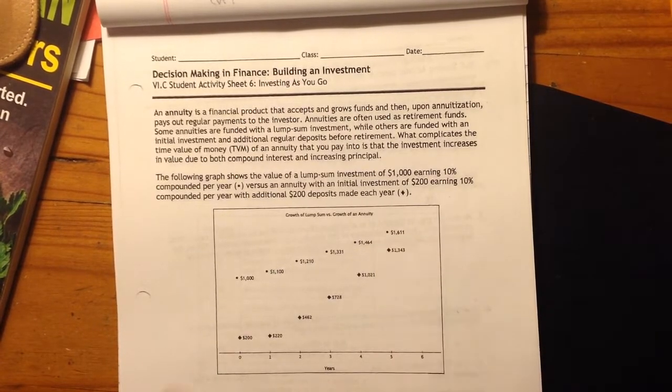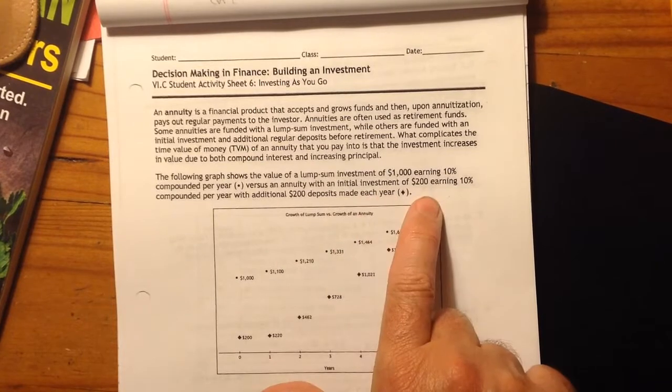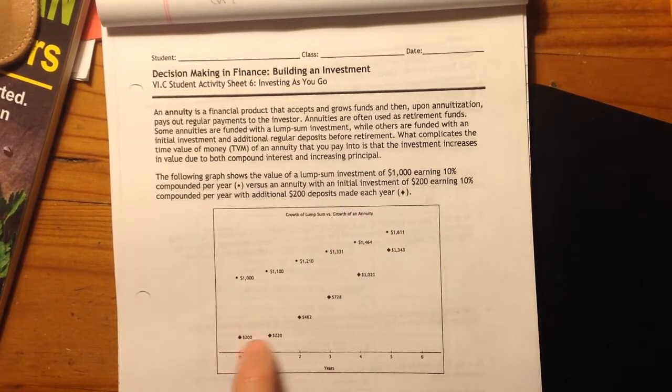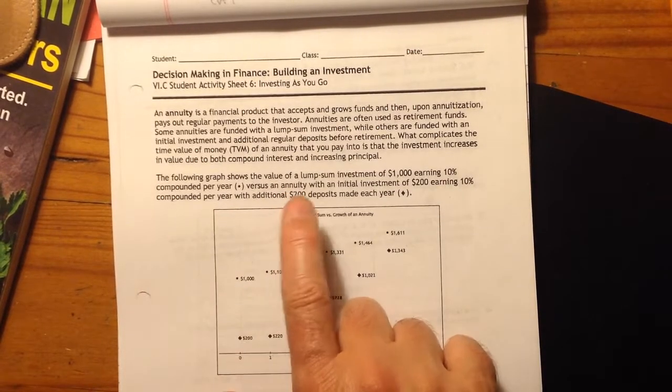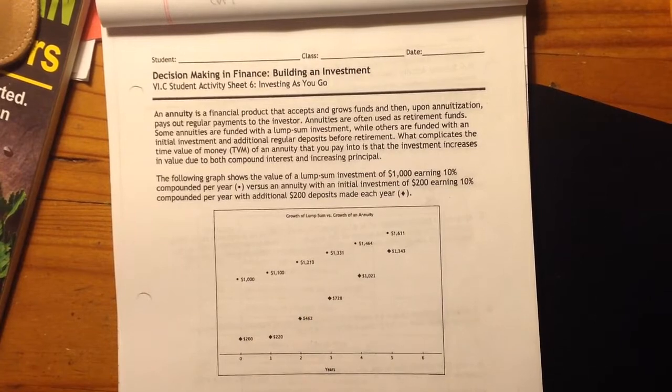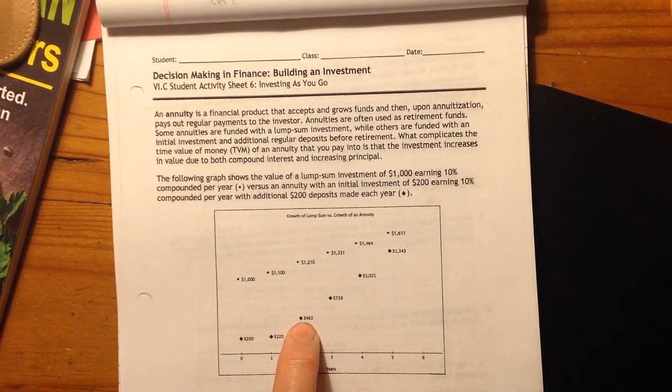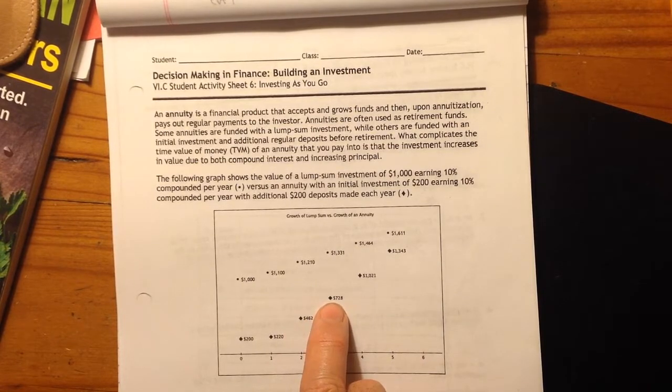All right, versus an annuity with an initial investment of $200. We're starting this one with the diamonds on the bottom part. We start with $200 and it earns 10% compounded per year with additional $200 deposits made each year. So $200 at the end of the year, it's made 10%, $220. At that point, we add in another $200, so now it's $420. At the end of the year, it's $462. We add in $200, that's $662. We put in interest, that gives us up to $728.